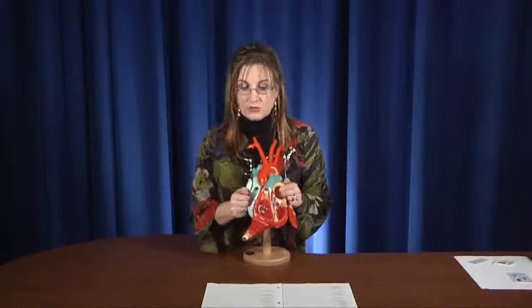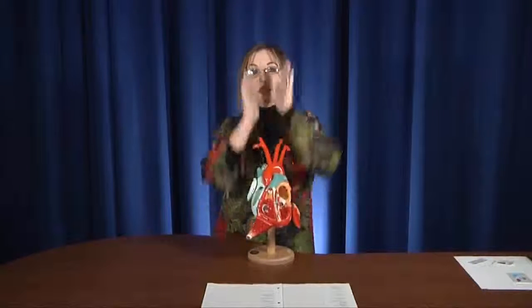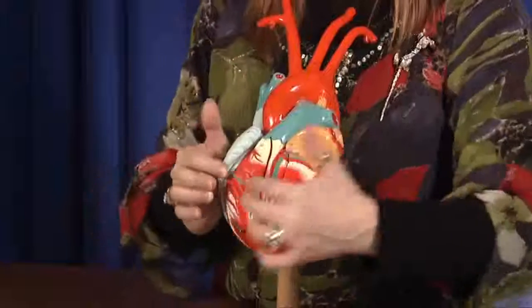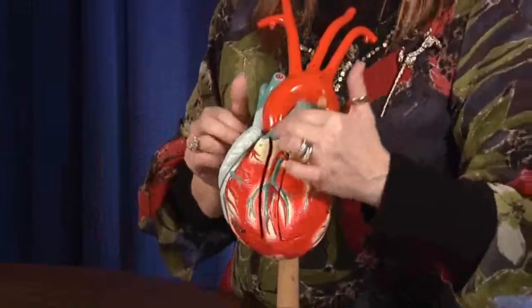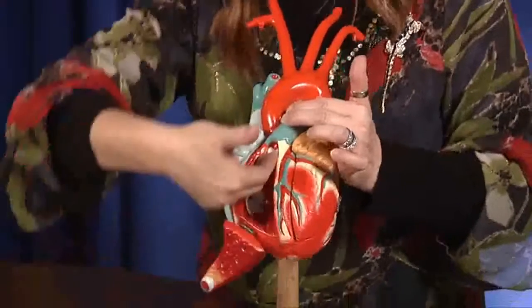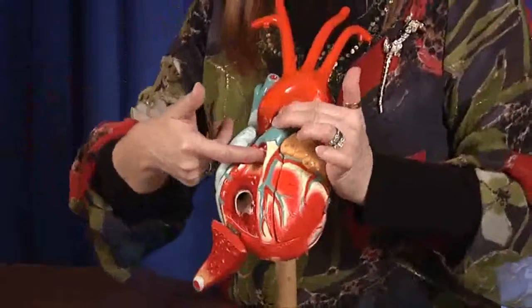All right, next we have your pulmonary trunk. Now think of this like a trunk of a tree. It's going to go up and branch off into smaller pieces. So this vessel, and let me close our chambers here, this vessel is the pulmonary trunk. Now you can see that it leads from the right ventricle, and pulmonary, remember, refers to the lungs.